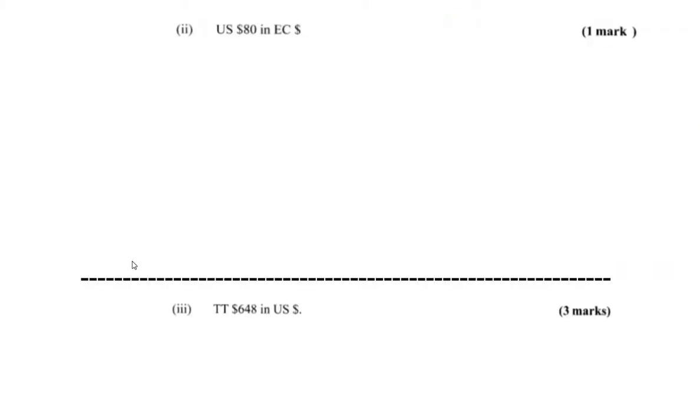Part 2 says we're going to calculate the value of 80 US dollars in EC. Now from our table, realize that if we're going from US dollars to EC, we're going to multiply by 2.7. So that's going to be US $80 multiplied by 2.70, and that's going to give us 216 EC dollars.